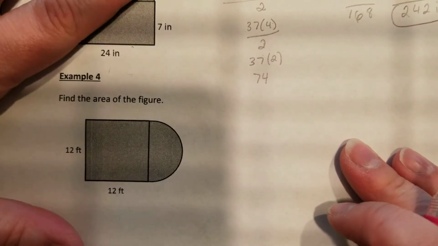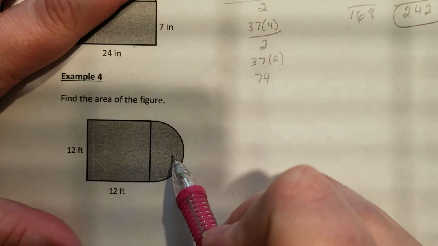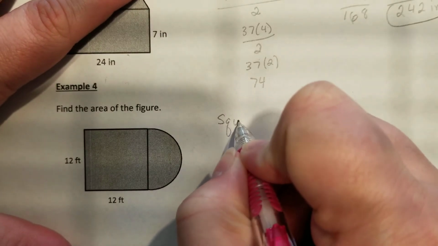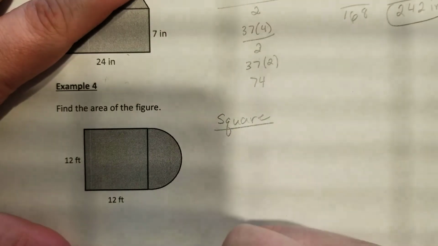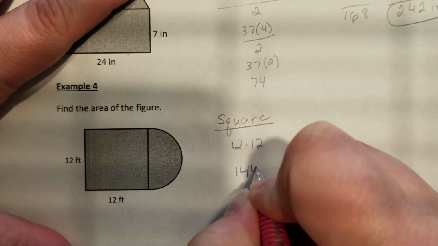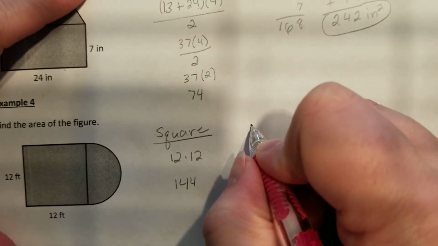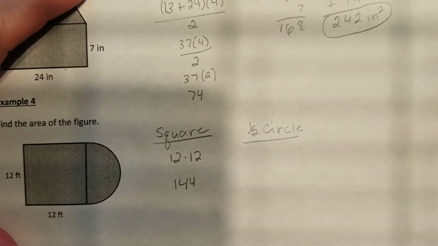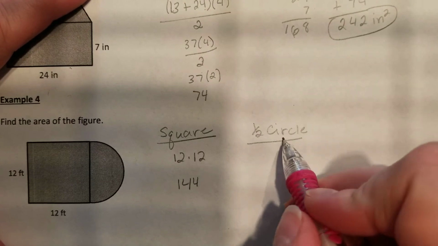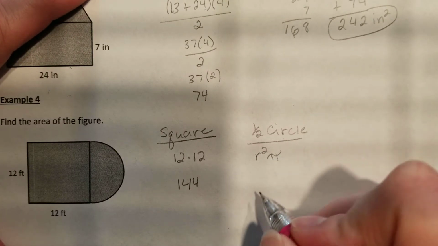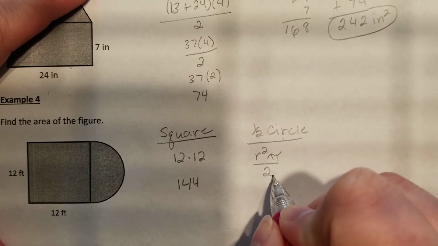All right, now we have half of a circle and a square. So let's just start with the square because it's the easier one, because it's 12 times 12, which we know is 144. All right, now we have to talk about the half circle. In order to find the area of just a circle, it's radius squared times pi, but we need half of that, so we're going to divide it by 2.